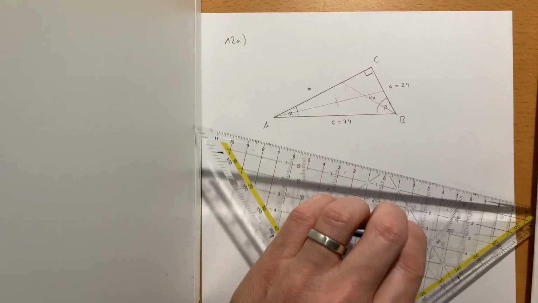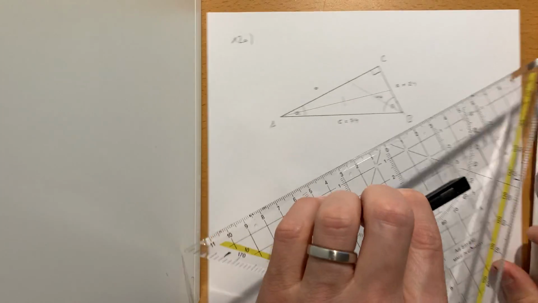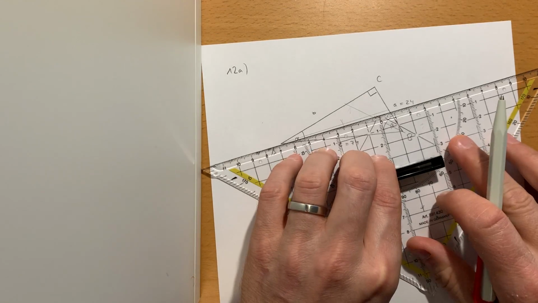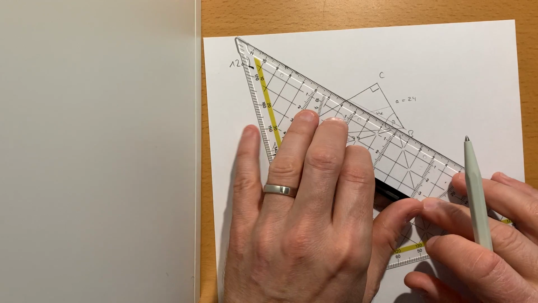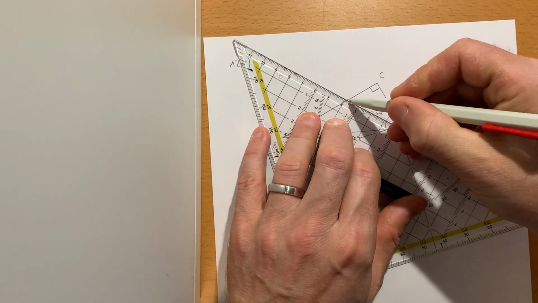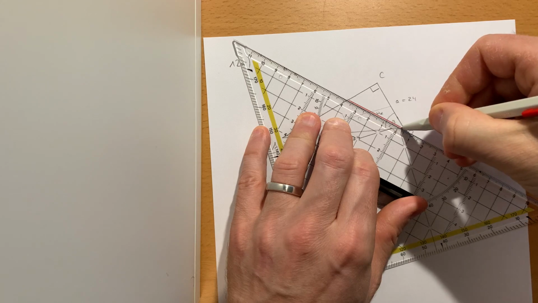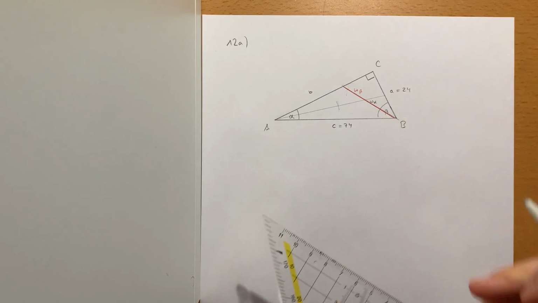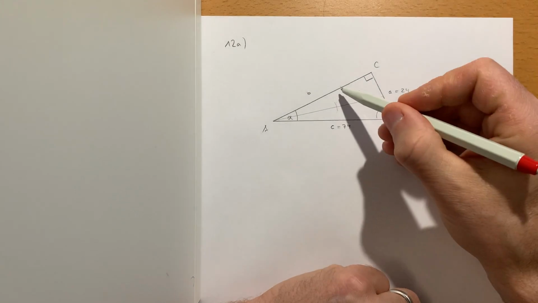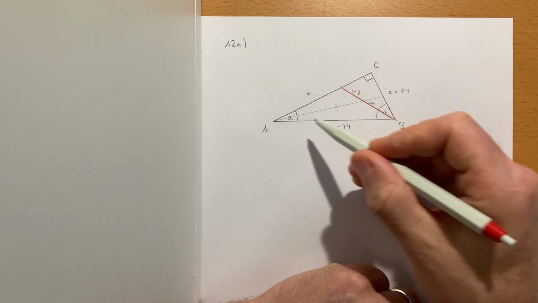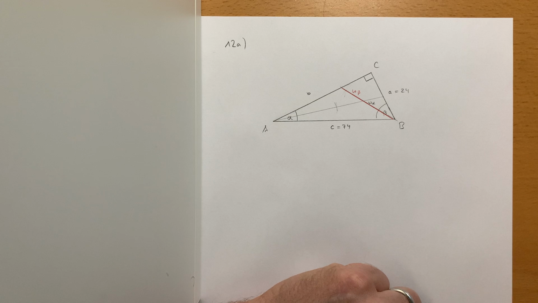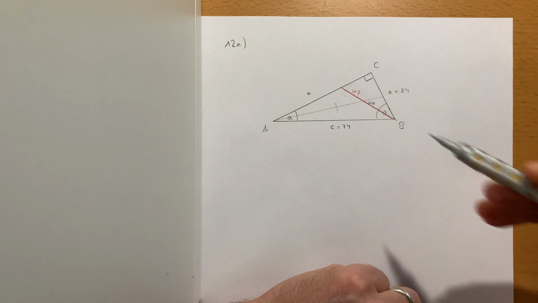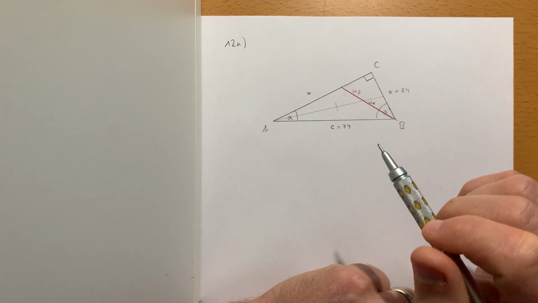So let's highlight this one in red. This is W beta. So what we're asked to do is to work out the length of this line and the length of this line. That's not too difficult to do. But what you have to know, we're looking for the length of two lines.